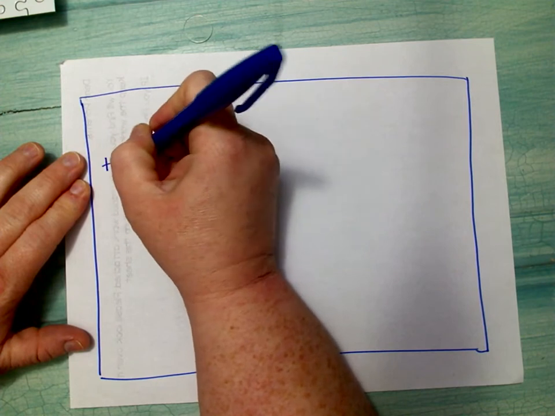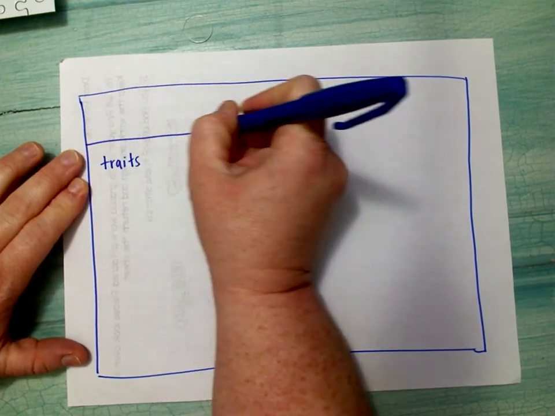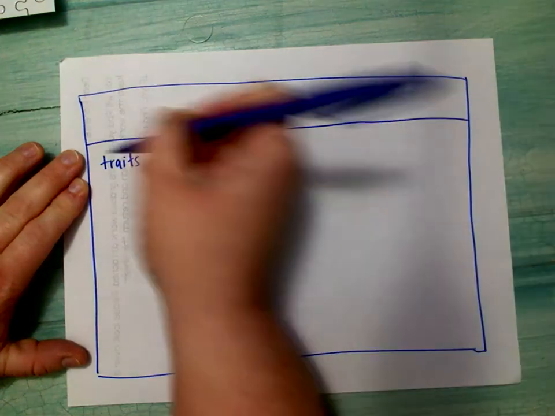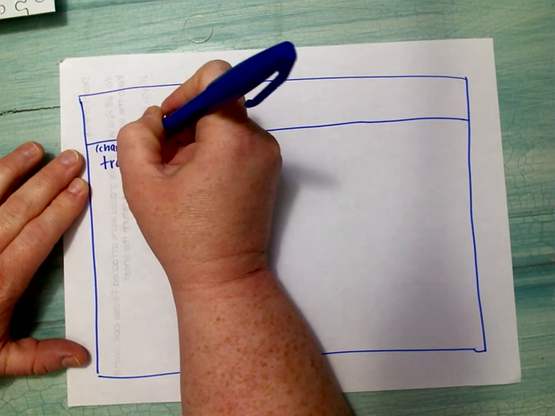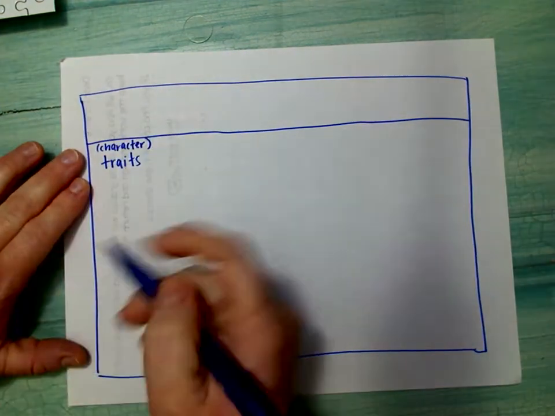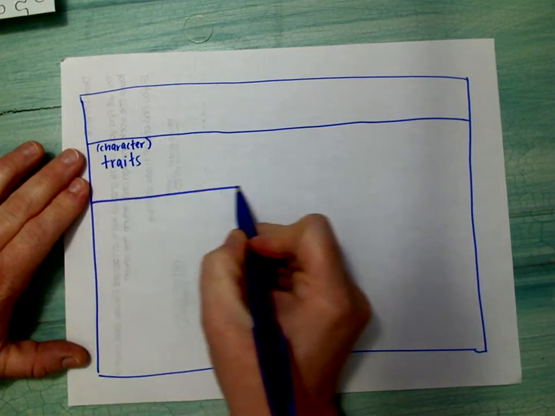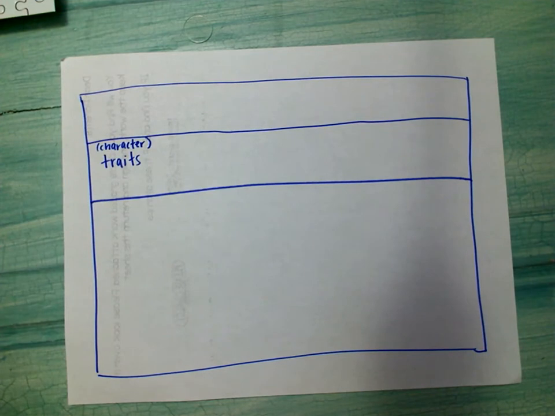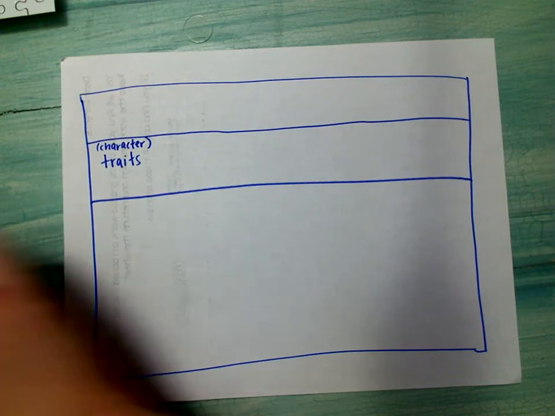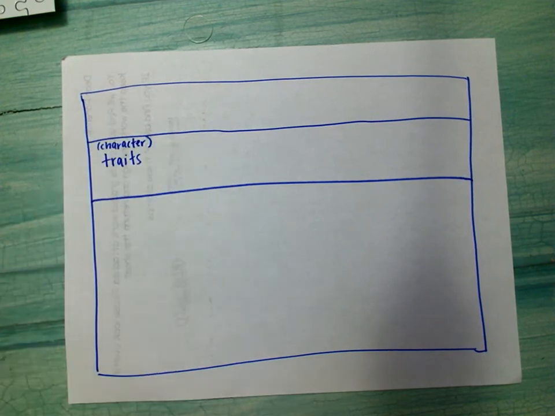Now, a trait can describe what the character might look like, but more importantly, we like to use what we call character traits, right? Because what a character looks like, or what you could tell by looking at them, is a physical trait. But we like to use character traits. A character trait is words that describe who a character is on the inside. For example, brave, or mischievous, like they like to get in trouble, or maybe they are impulsive. They act without thinking. So those are character traits. That's one way we can describe a character.